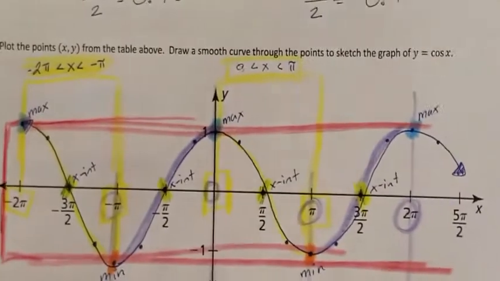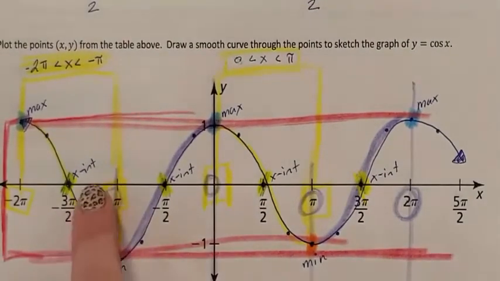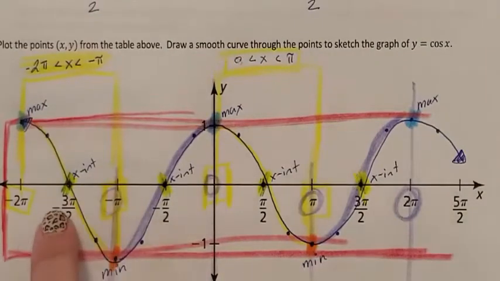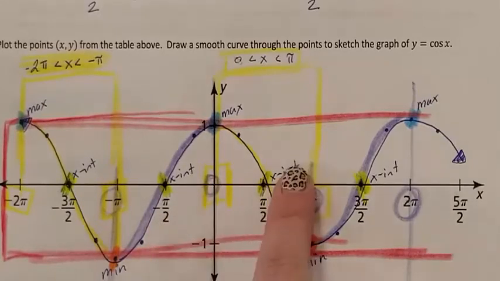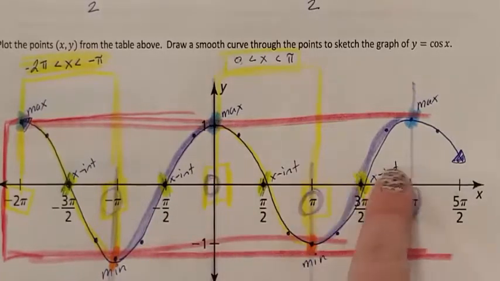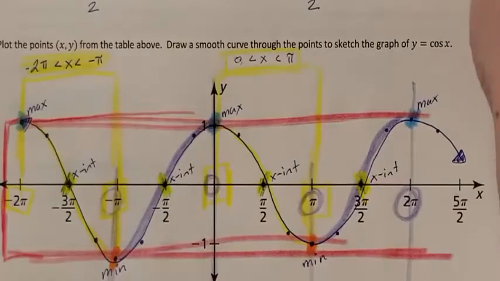So my x-intercept is where I cross the x-axis. I notice I have an x-intercept at negative 3 pi halves, an x-intercept at negative pi halves, an x-intercept at pi halves, and another x-intercept at 3 pi halves. So let's go ahead and write that on our list.